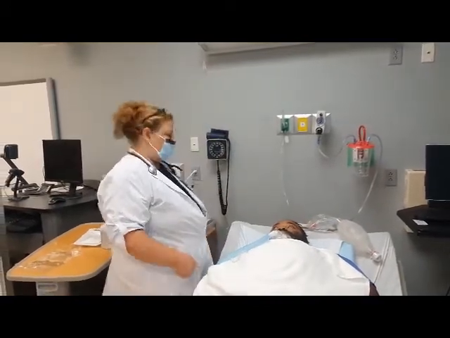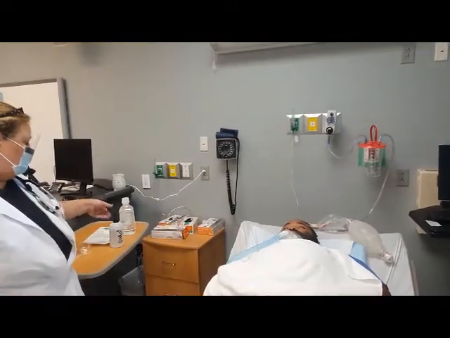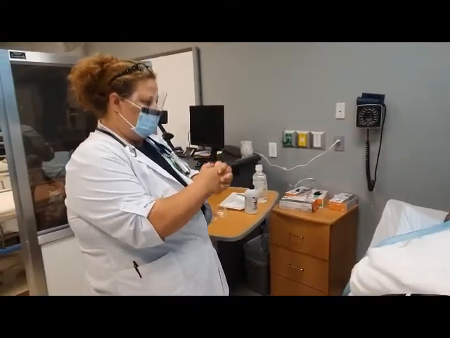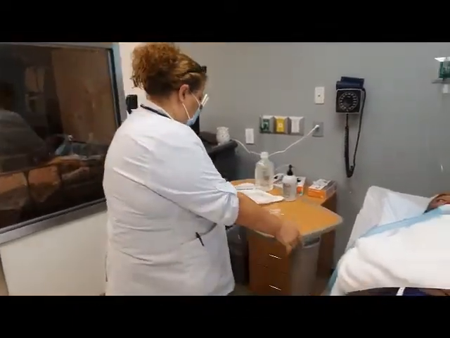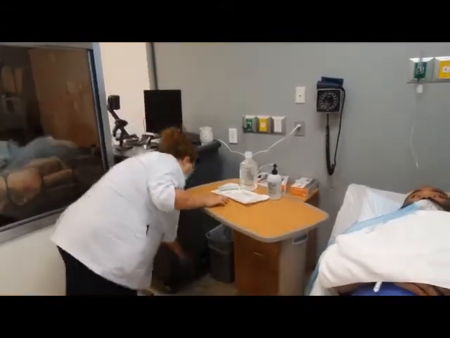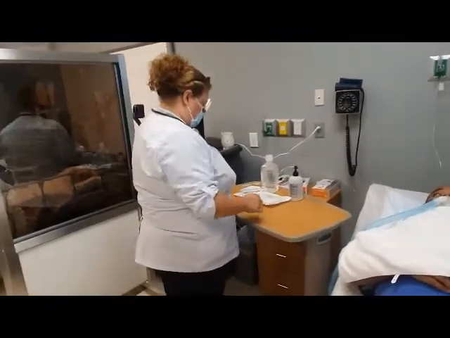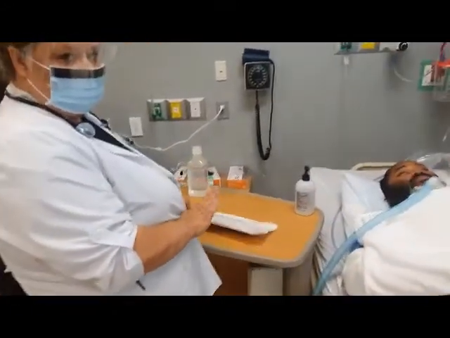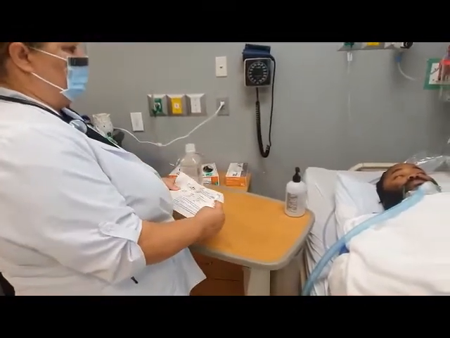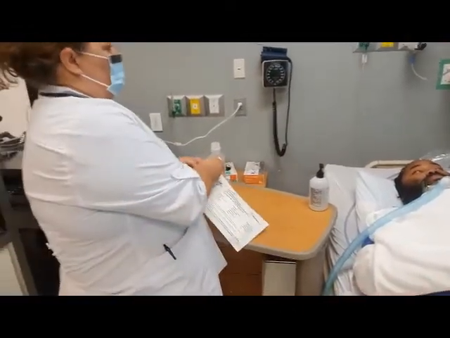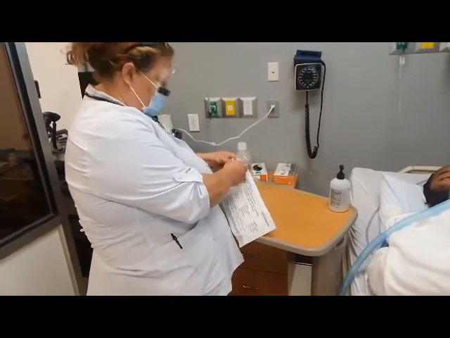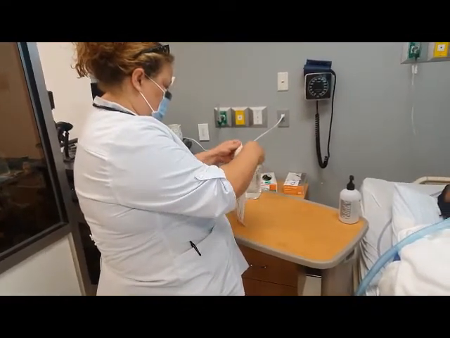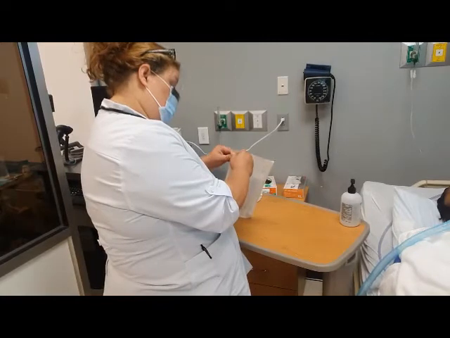Clean your hands. And you'll open your sterile suction kit. Okay. So I've made sure that I had all my supplies in the room and that I've got my suction ready. The patient knows what I'm going to do. And you're thinking right now, okay, do I have everything the way I need it? Then you're going to open up your kit.